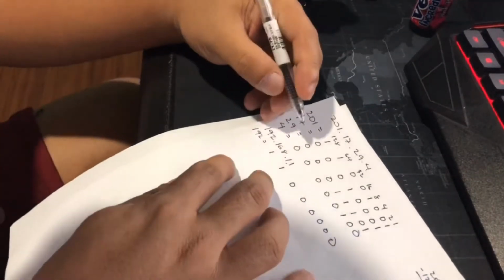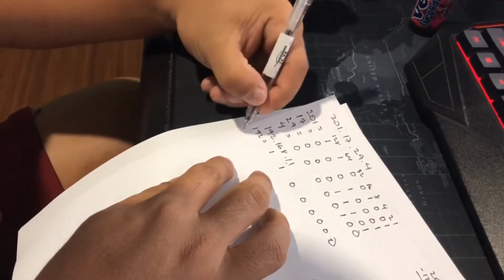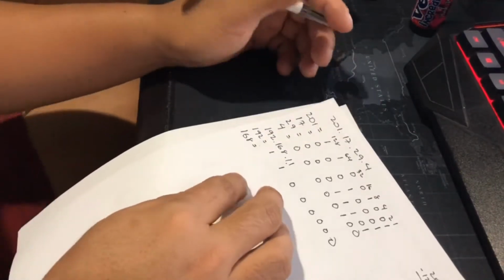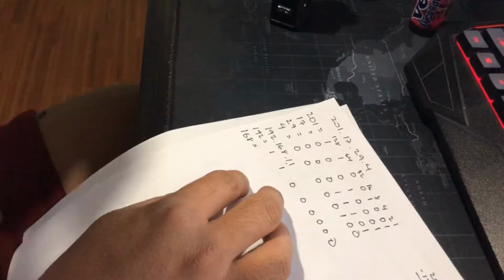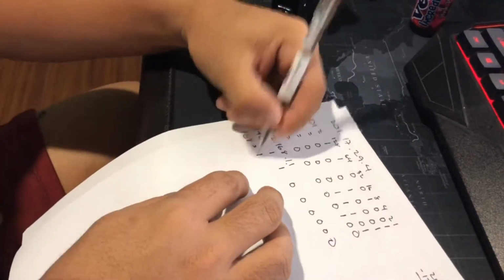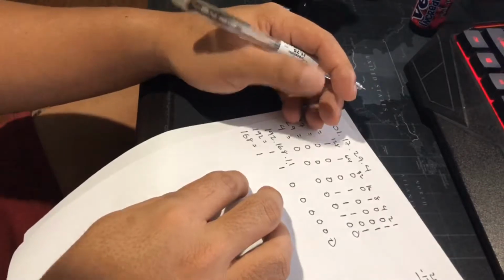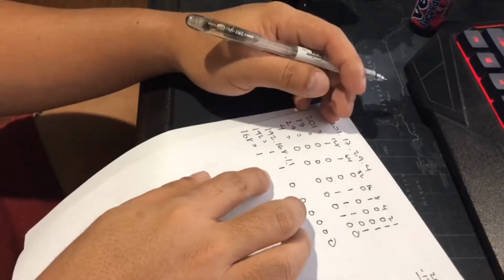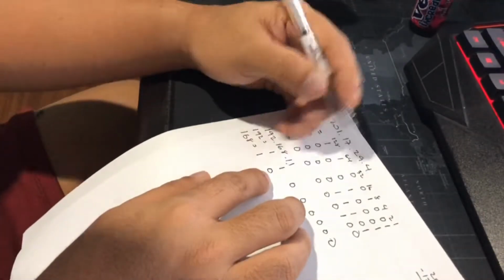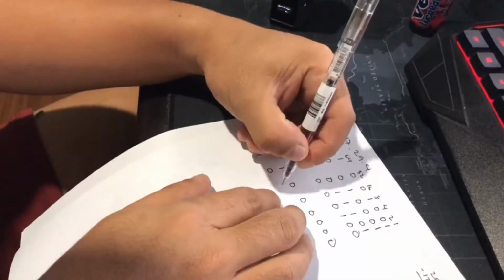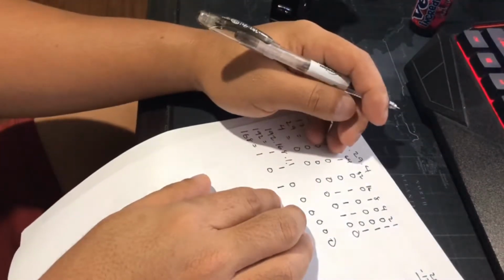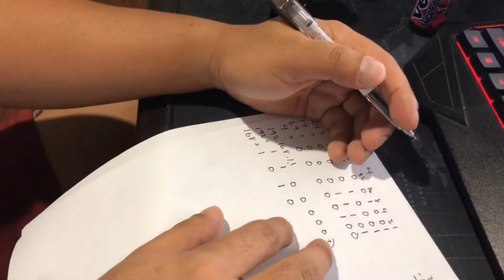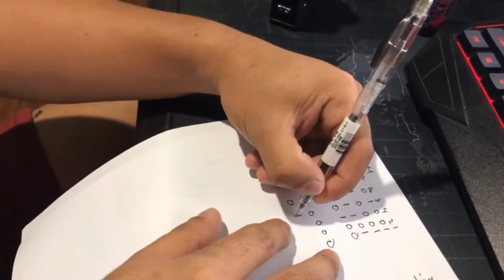Okay, so now for 168, minus 128, we're gonna put 1 to that, and then the answer will be 40. 40 minus 64, we're gonna put 0. 40 minus 32, we're gonna put 1. 8 minus 16, we're gonna put 0. 8 minus 8, we're gonna put 1.